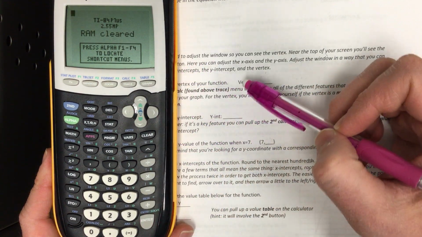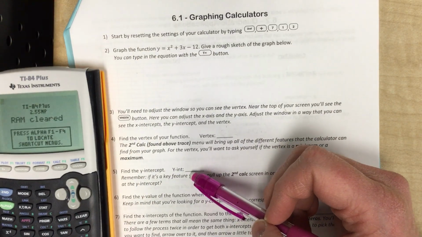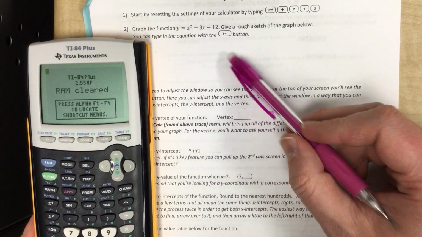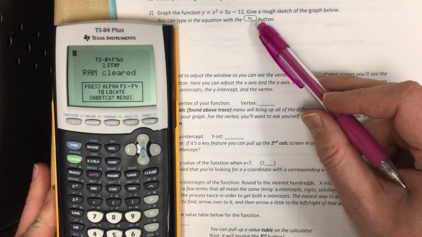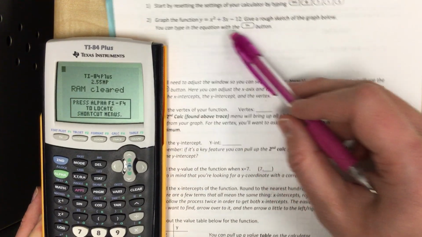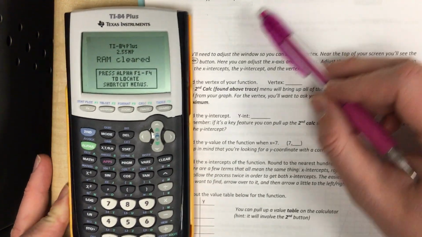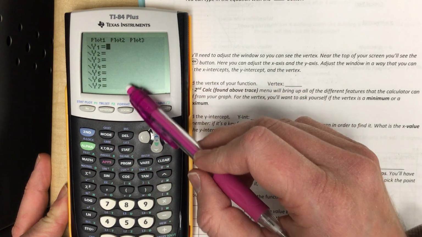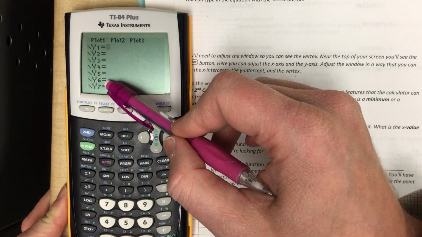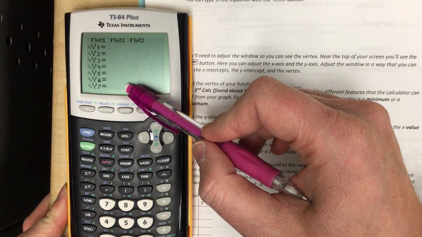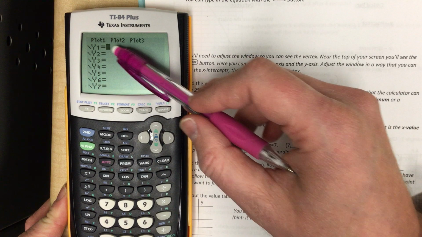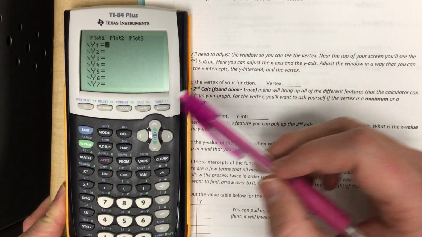And then if you want to graph, the next thing it asks you to do is to graph this function, y equals x squared plus 3x minus 12. And it says you can graph by pressing the button y equals. So that's here at the top right. And this is where you'll plug in any of your equations. Here you have plenty of different equation places, but we're really only going to use 1 or 2 at a time. So for our first equation, we'll plug in x squared.